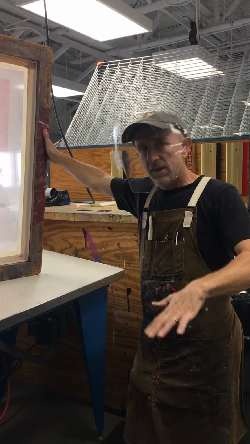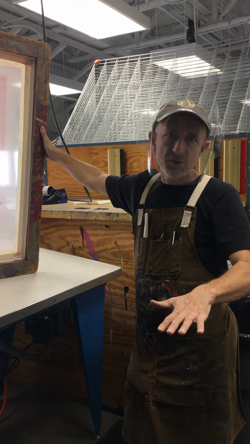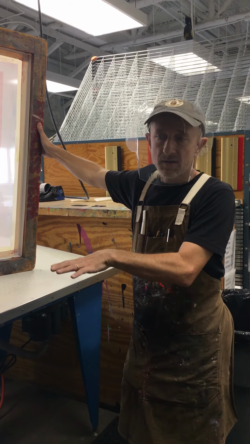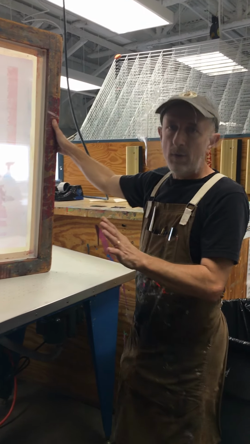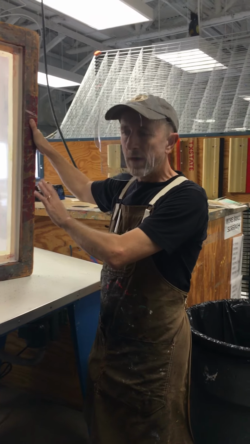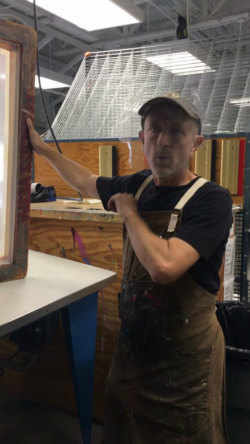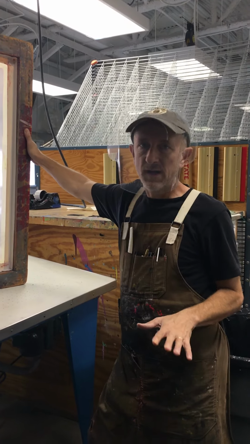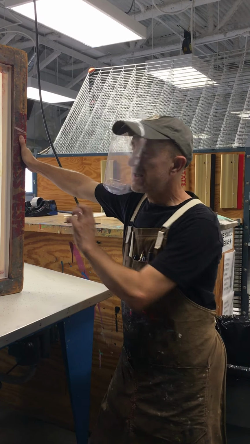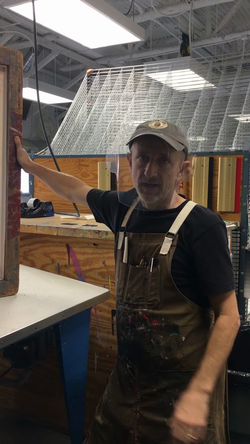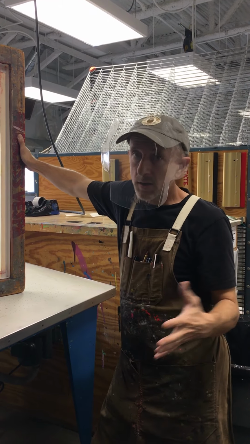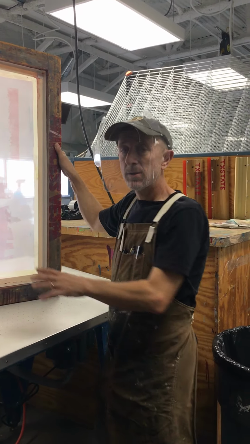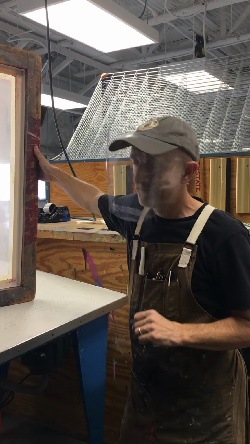Your film positive blocks the light in the image area and allows the light through in the non-image area. So anywhere on the emulsion where the light is blocked is going to wash away when you develop the screen, and it's going to leave the screen open, and that's where the ink is going to get through. In the non-image area, the emulsion is going to be cured, and it's going to remain in the screen so that the ink does not get through.